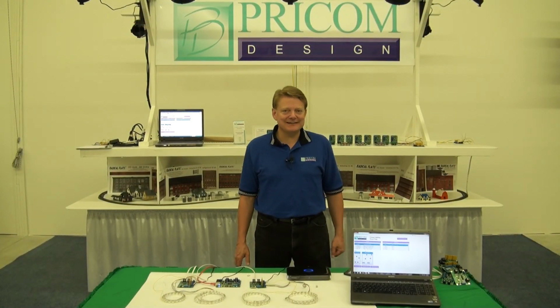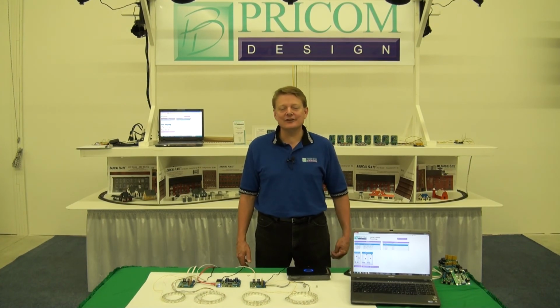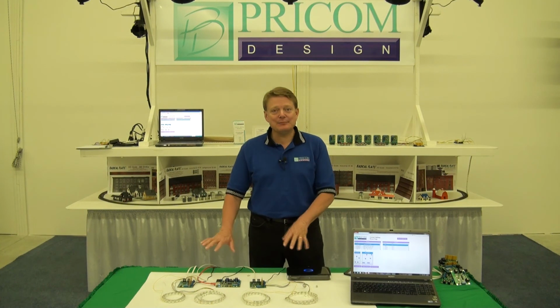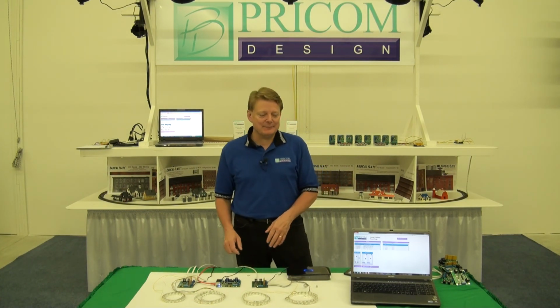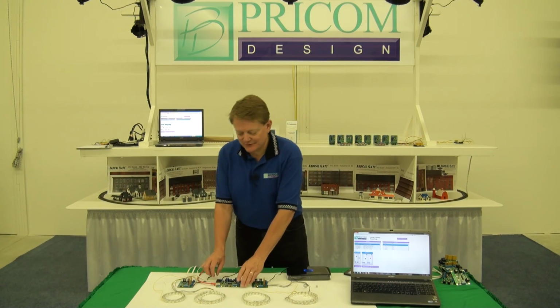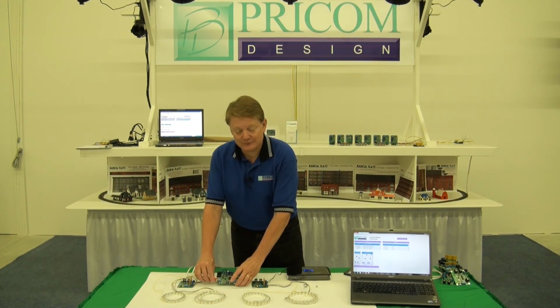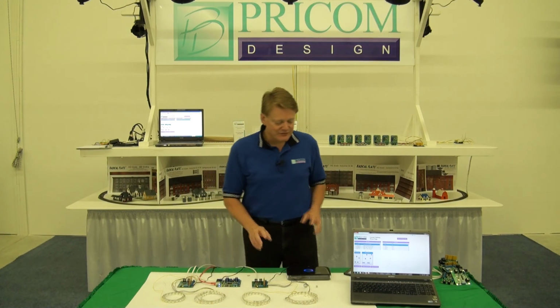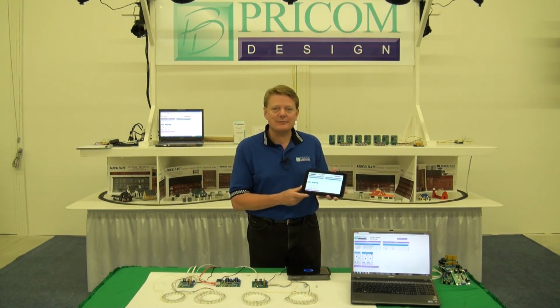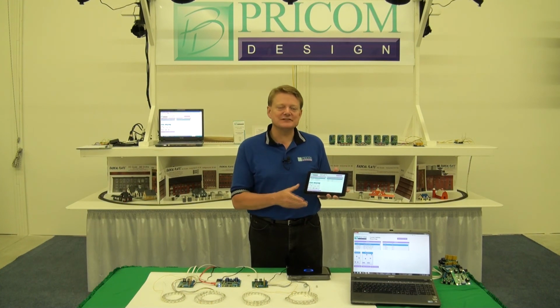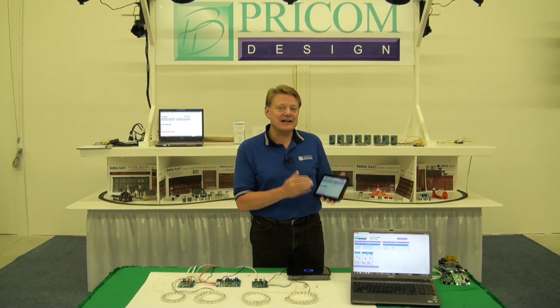Hopefully that gives you a good idea of how flexible and powerful the Pricom layout lighting solution is for you. You can expand it by adding multiple PNet power boards to it. You can expand it by adding DMX512 dimmers to it, by adding DMX512 lights to it. You can use your tablet or your laptop to configure it and program it. And this allows you to really go directly into your layout room and set your levels exactly how they look.